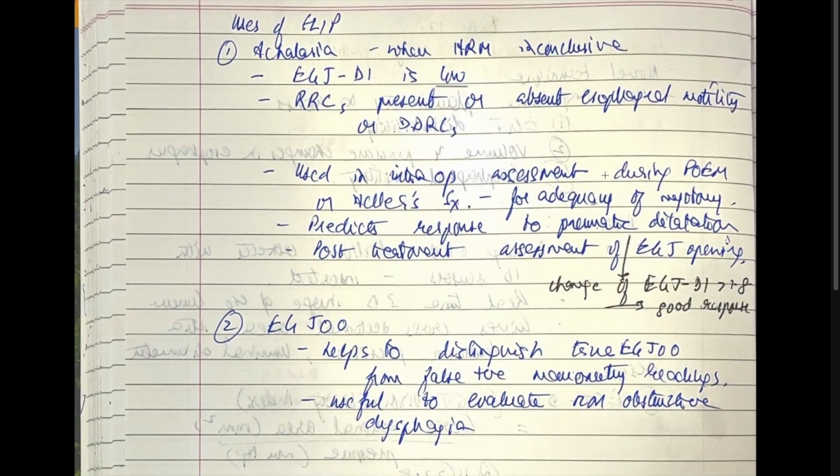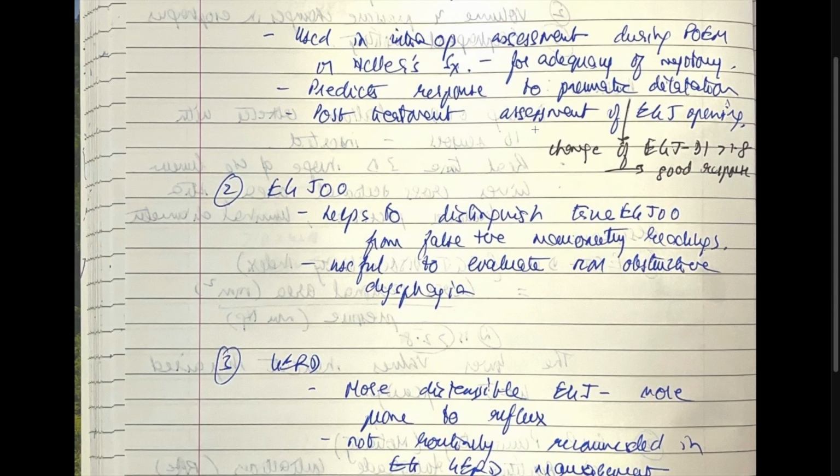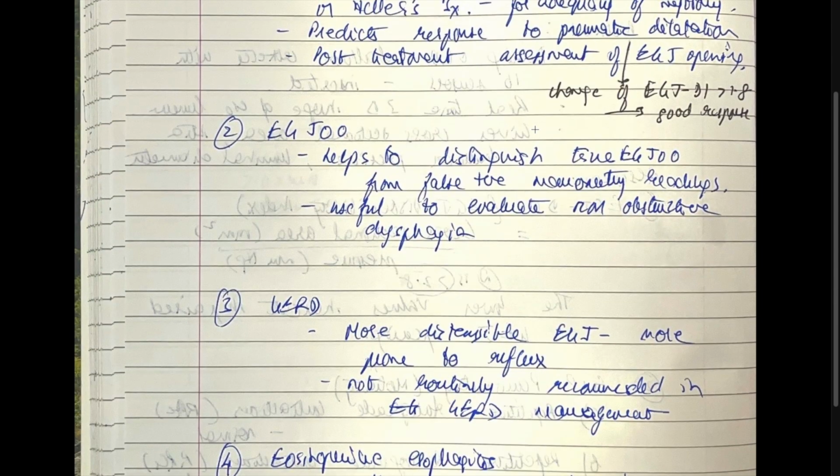It can predict the response to a pneumatic dilatation as well. So a change of EGJ-DI of more than 1.8 gives a good response. Post-treatment assessment of EGJ opening is also done in achalasia in FLIP. EGJ outflow obstruction. It helps to distinguish a true EGJ outflow obstruction from a false positive with a manometry reading.